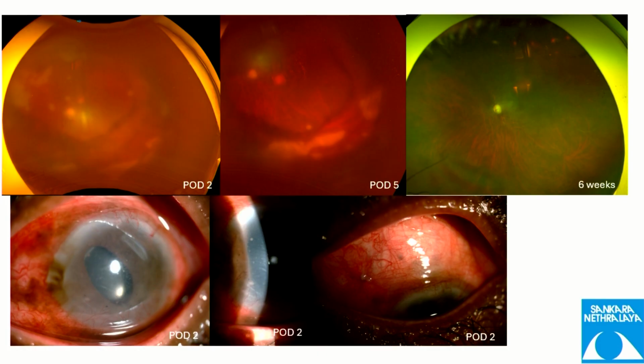So this is the POD2 picture. Because the patient came late evening, I couldn't take the first image. Still, in POD5, we can clearly see these yellowish vitreous exudates. The entire vitreous cavity was filled with these exudates, but I could not make out much sclerosed vessel on table. But if you see the 6 weeks picture, it does show some sclerosed vessels, which we commonly see in cases of infective etiology.